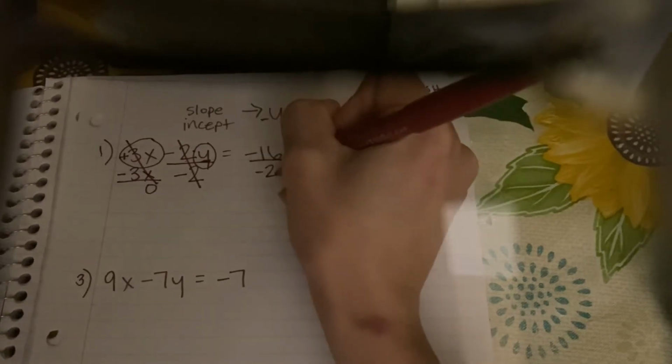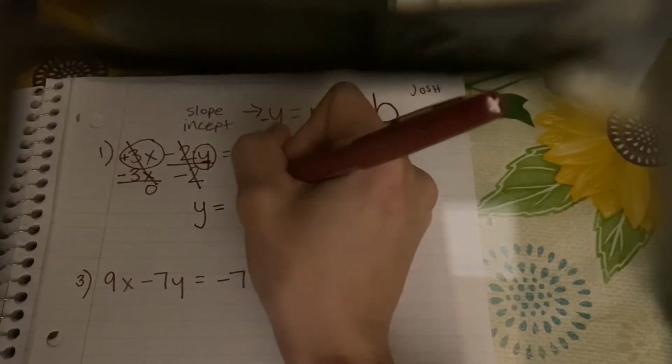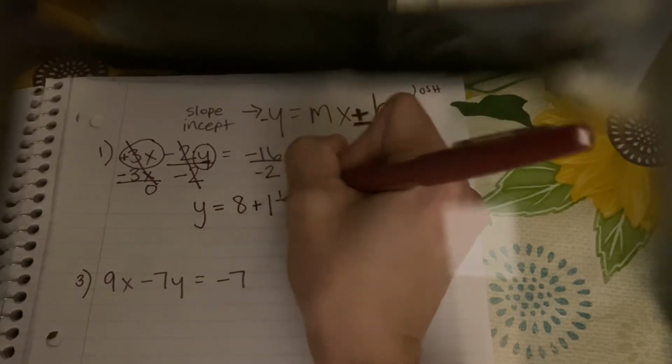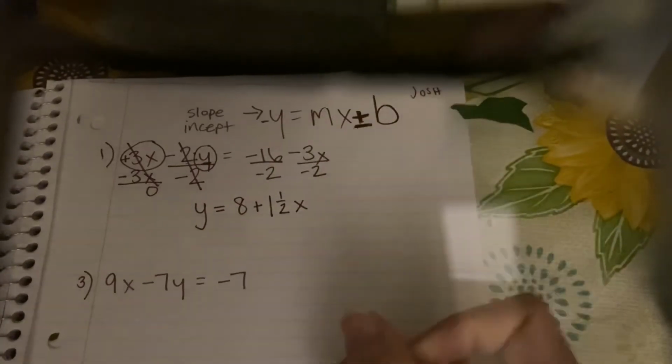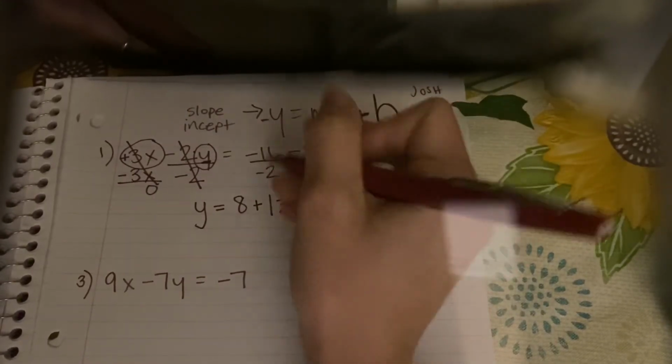So I'm going to do negative 16 divided by negative 2, negative 3 divided by negative 2. So I'm going to have y equals negative 16 divided by negative 2 is 8. Negative 3 divided by negative 2 is positive 1.5x. So that would be how you would transform this to slope-intercept form.